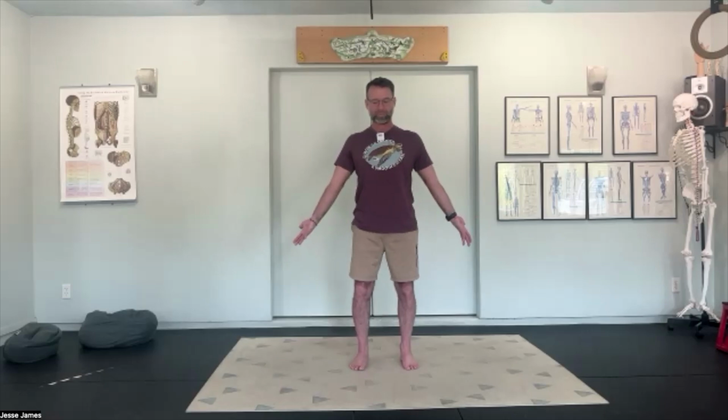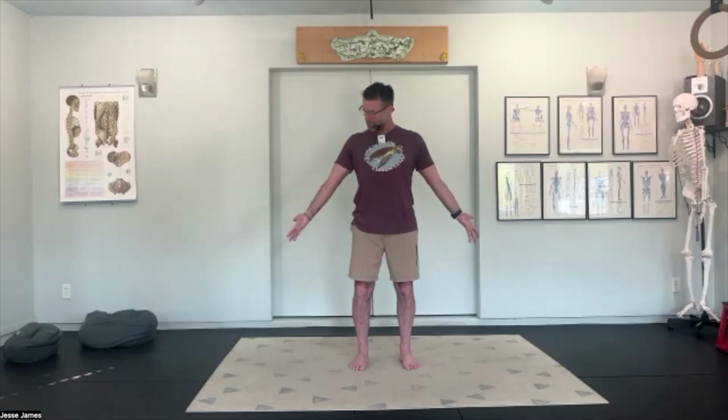Notice if there's a difference in how far you can externally spiral your right shoulder compared to your left shoulder. What do you feel up here? Look at your elbows, look at your hands. How far does the right side go compared to the left side? Is one side limited compared to the other side? Same thing with the internal spiral. Can you see or feel tension or tightness difference on one side compared to the other?